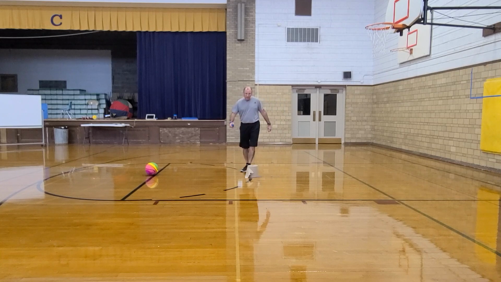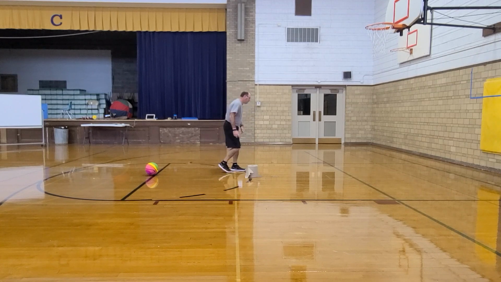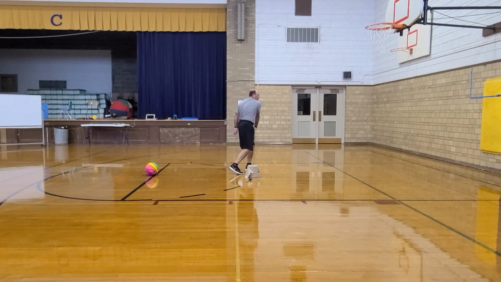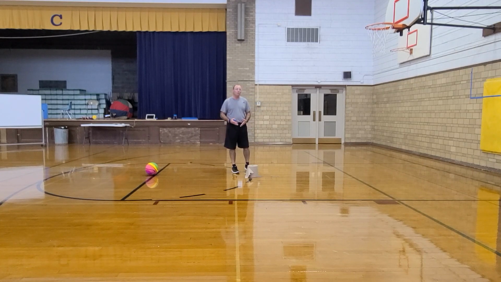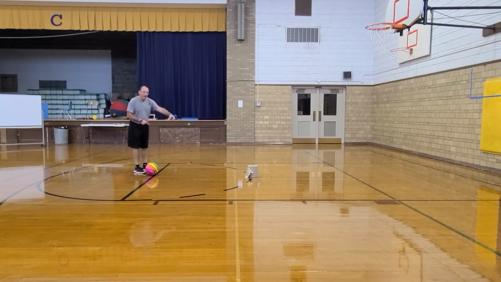Now I'm going to move back here. Aim it for the same target, just at a further distance away. All right, notice I hit the target. I had to apply a little bit more force that time because I'm further away to get it there. Now I'm going to move back to this basketball. I have objects on the floor that indicate a distance.